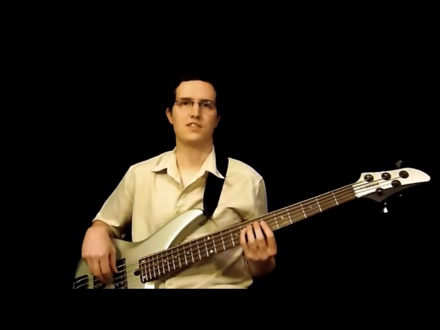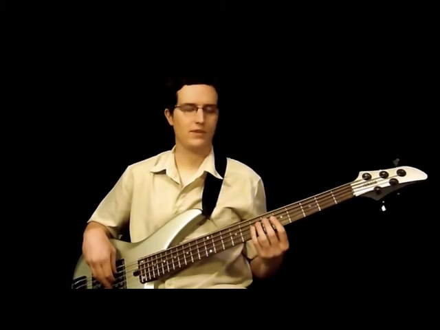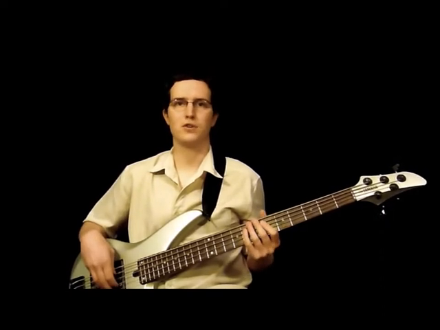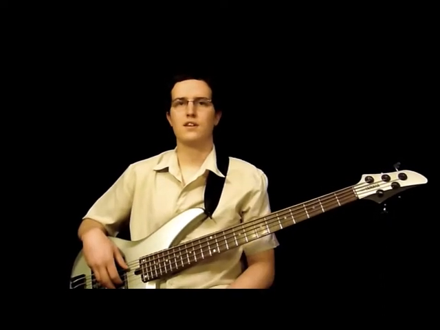F is the second note in the key of E flat. So we'd simply play in the key of E flat major, but starting on F. And we have F Dorian. This is a nice shortcut to keep in mind.